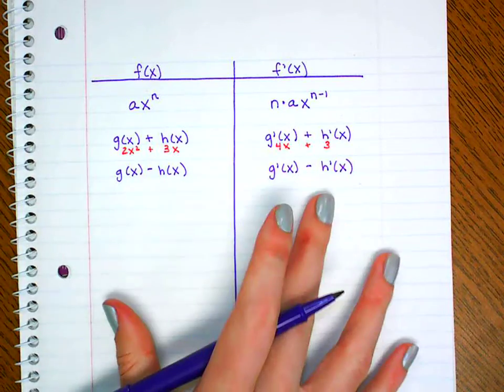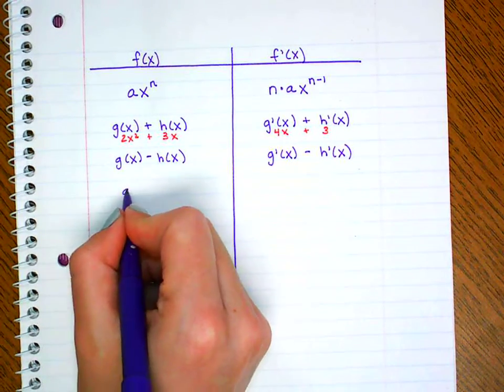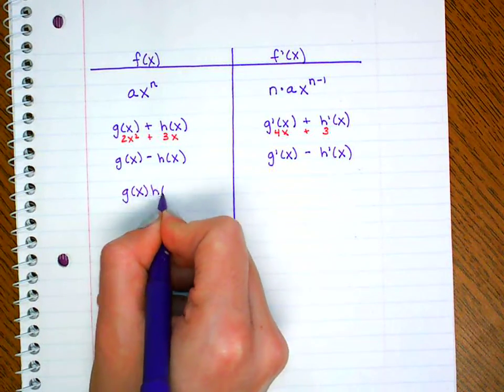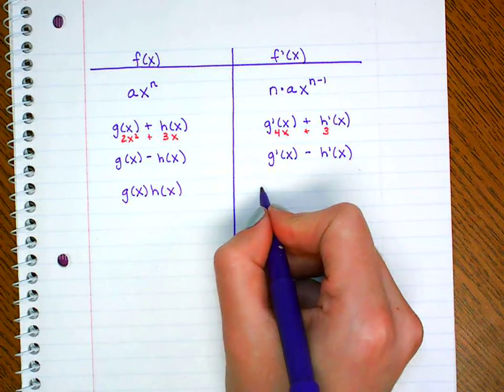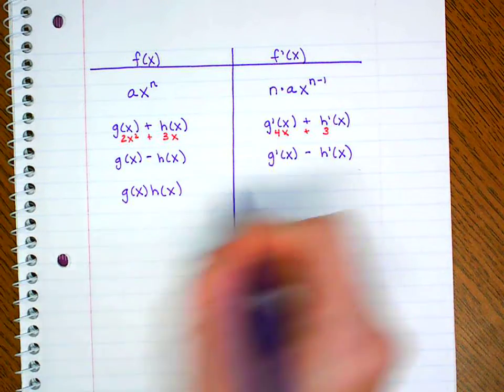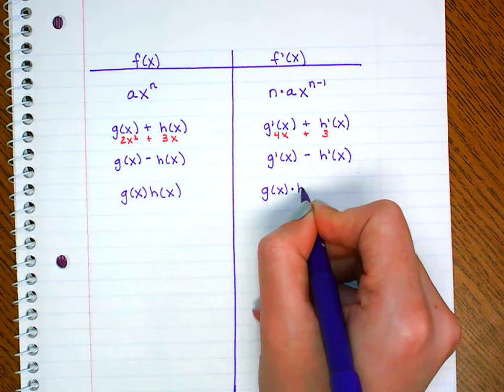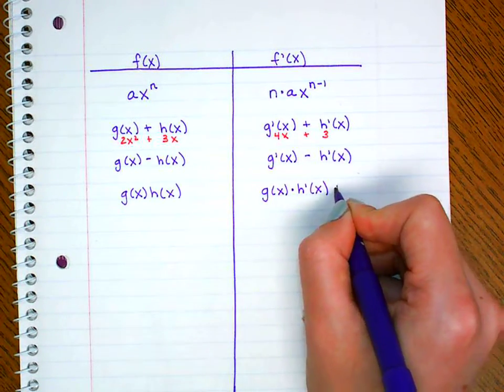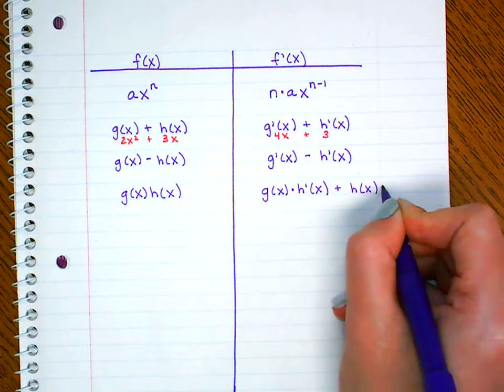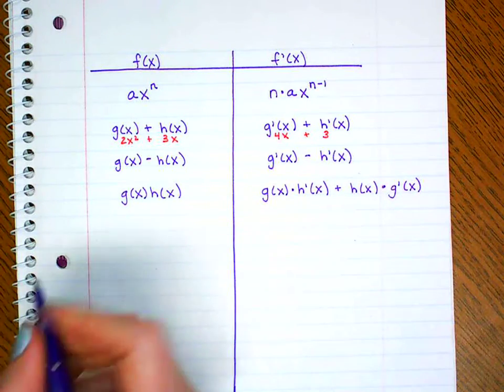But then we start multiplying functions together. When you multiply functions together, for the derivative, we have to use the product rule, which says take the first times the derivative of the second plus the second times the derivative of the first.